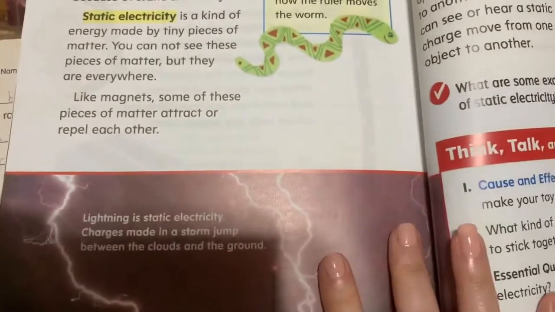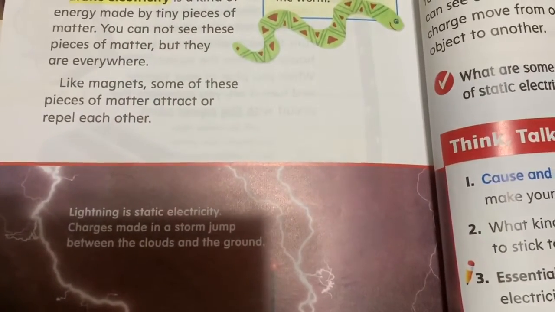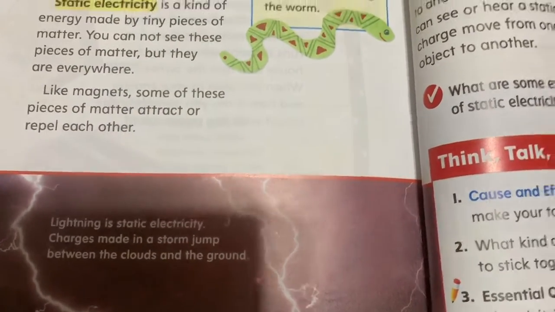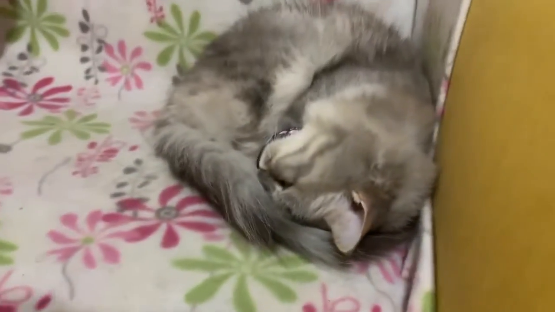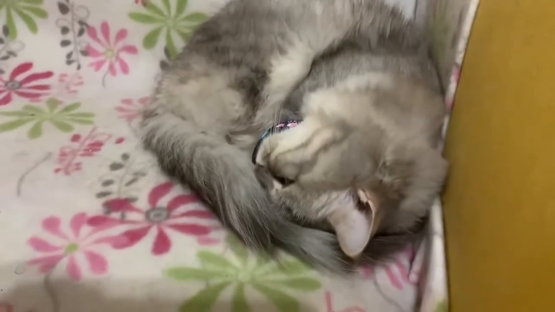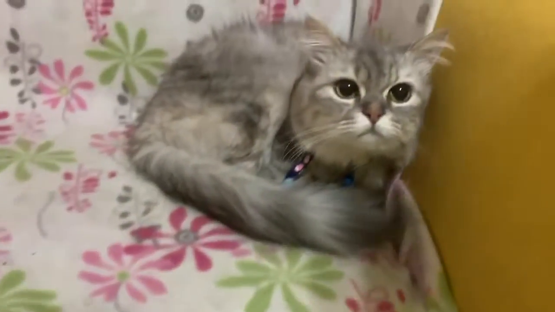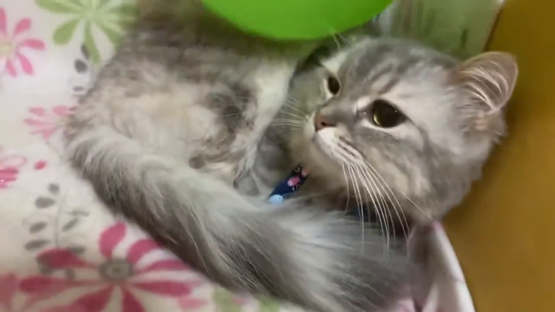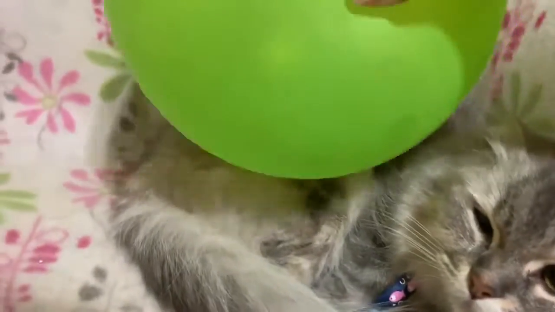Okay? Let me introduce you to my cute best friend. All of you, please meet Molly. This is my cat. I'm going to use this balloon. Okay, I hope she won't bite it.